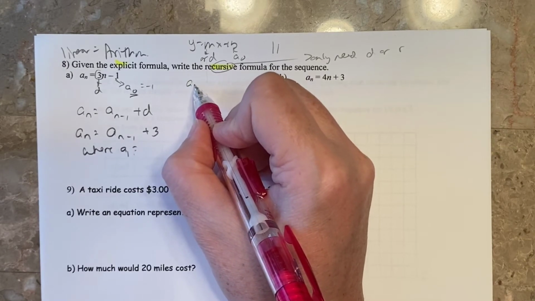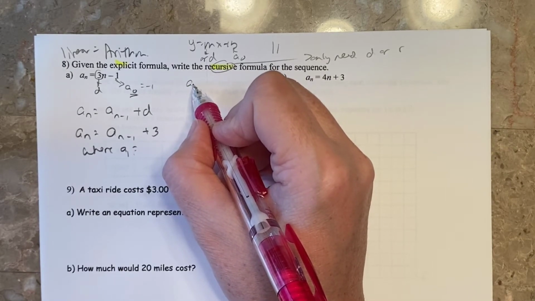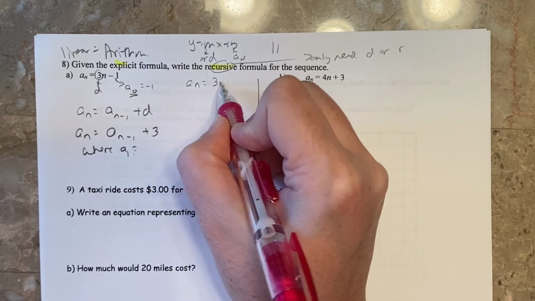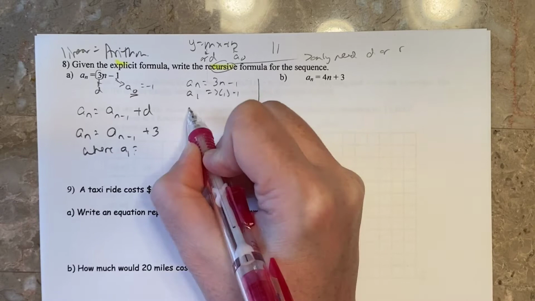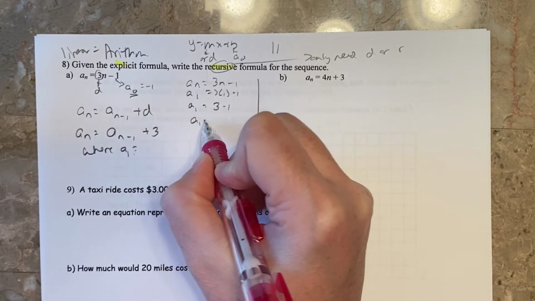So we're going to have our formula that I'm going to copy right from here. And I want to know what a sub 1 is. And that's going to be 3 minus 1 or 2.